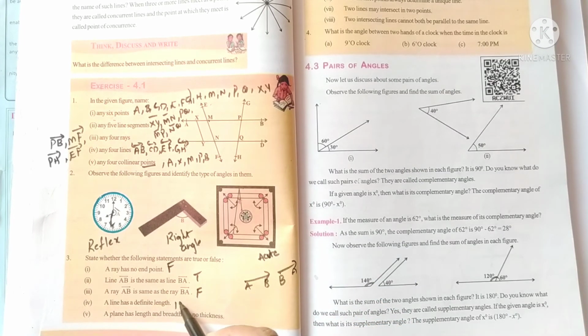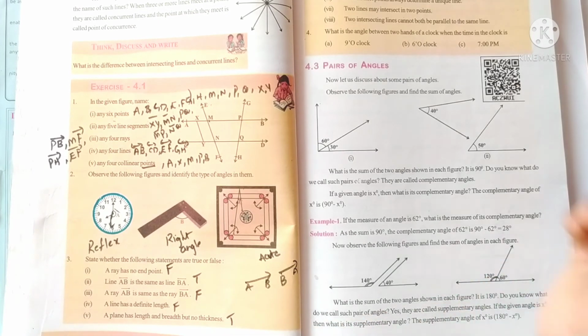Next, a line has definite length. No, a line has no endpoints, so this is false. A plane has length and breadth but no thickness: yes, a plane will have length and breadth but no thickness, so it is true.